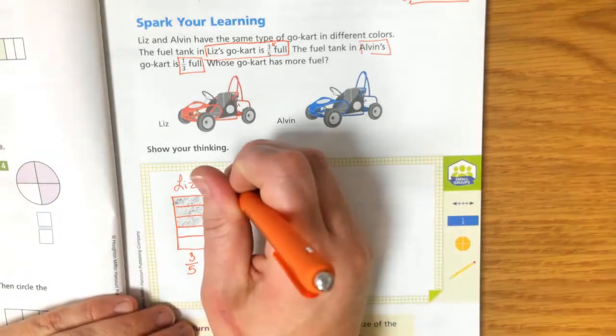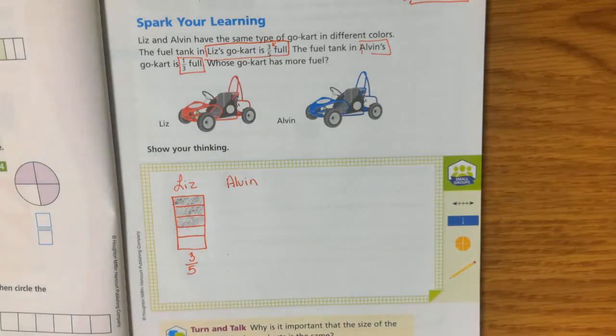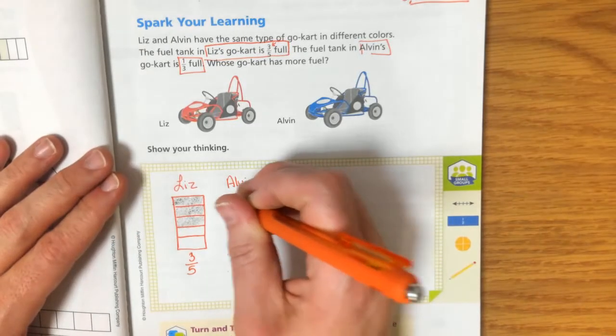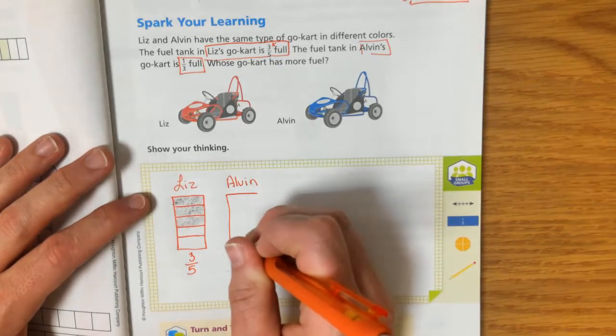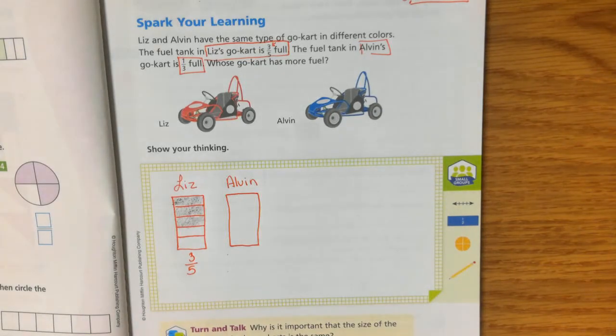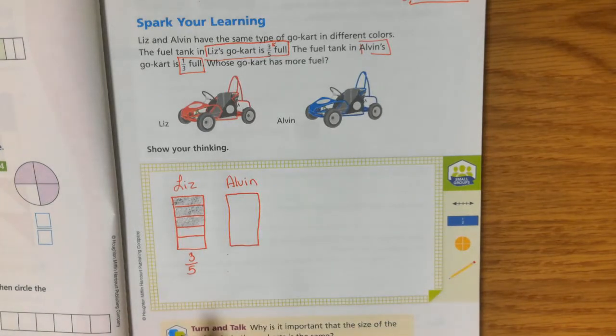Now I have Alvin. Now I need to have, their tanks are the same. Their tanks are the same size. So I need to make Alvin's tank the same size as Liz's tank. Now, I'm not going to make Alvin's tank bigger or smaller, because then I'm not going to be able to compare the fractions correctly. So in order to compare the fractions correctly, your two models have to be the same size.